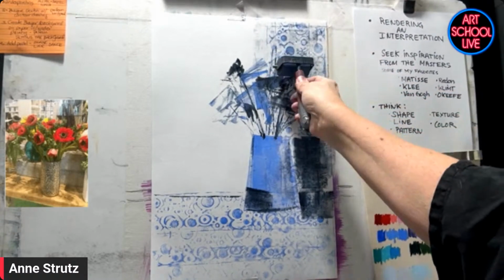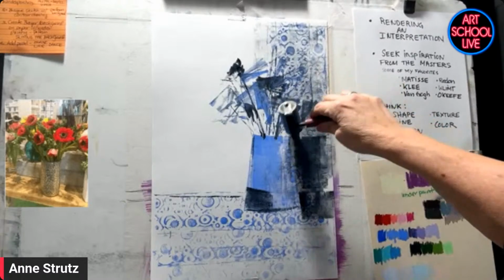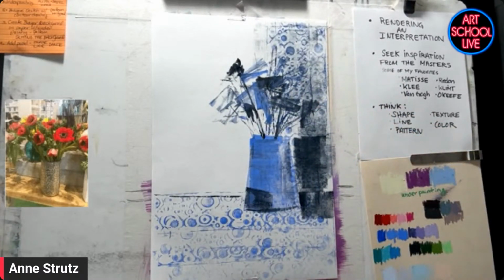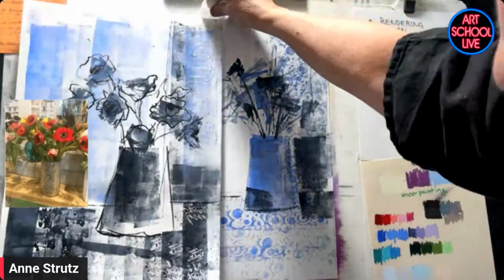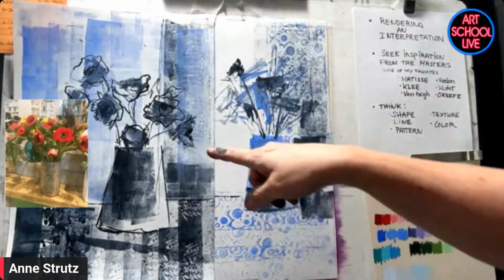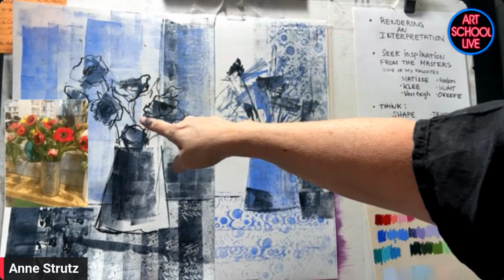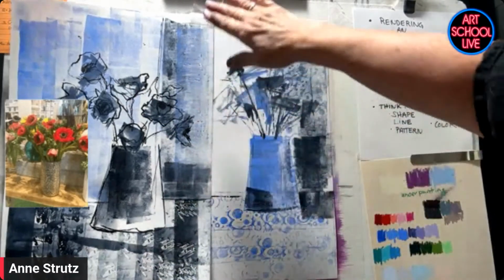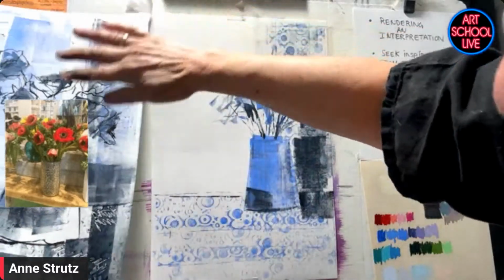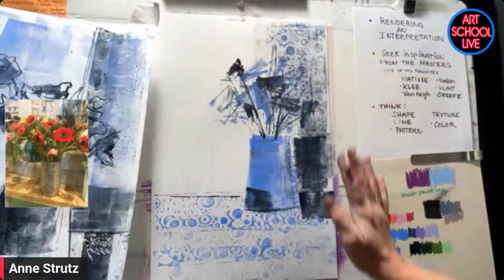So basically, that's the warm-up. I'm seeing, okay, I've done two completely different things. One has some line with pastel in it, different patterns and textures. I covered the background, so there's a color here.